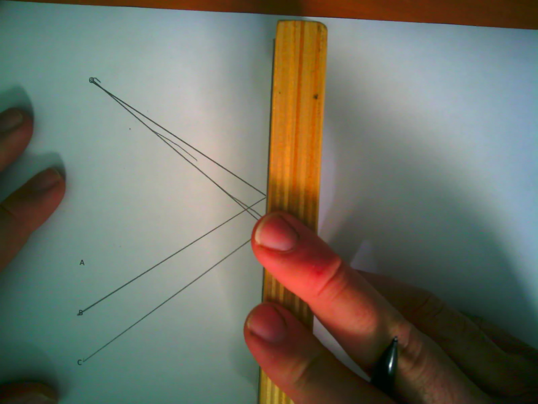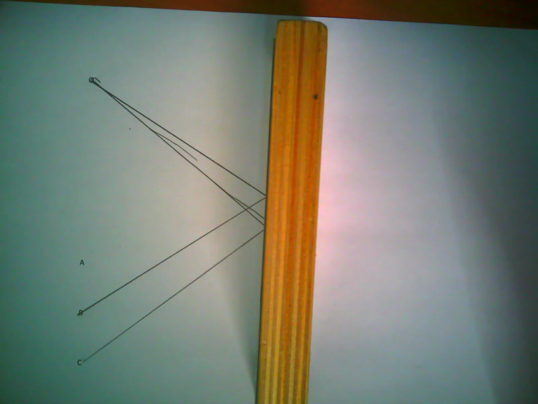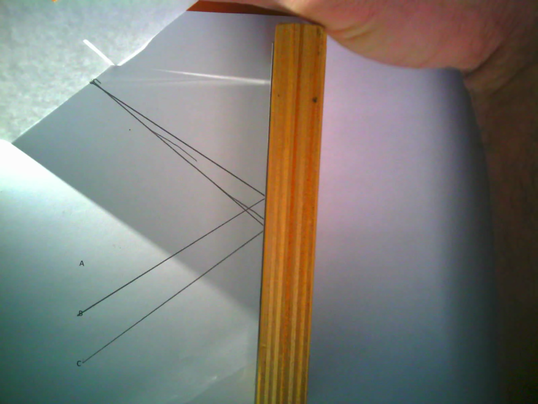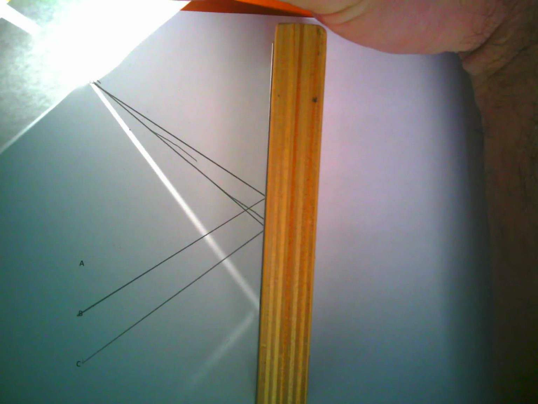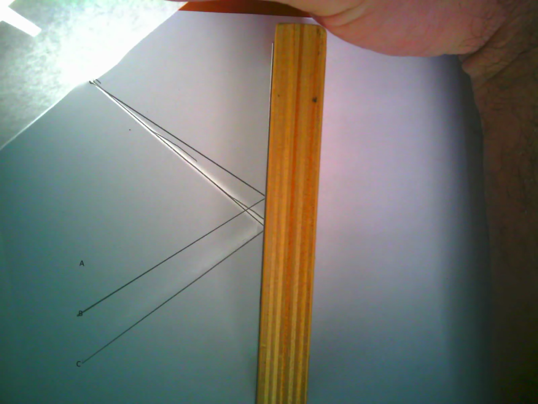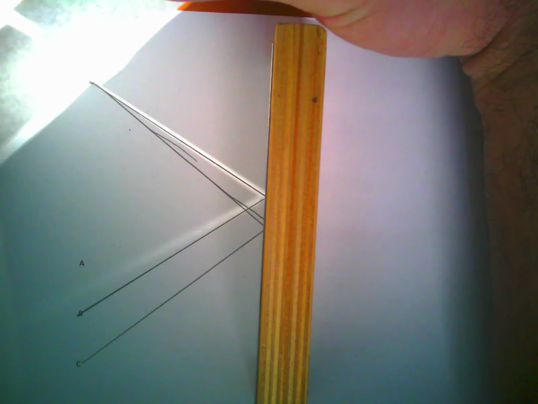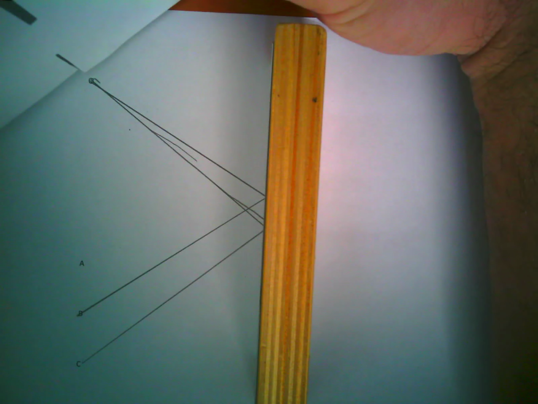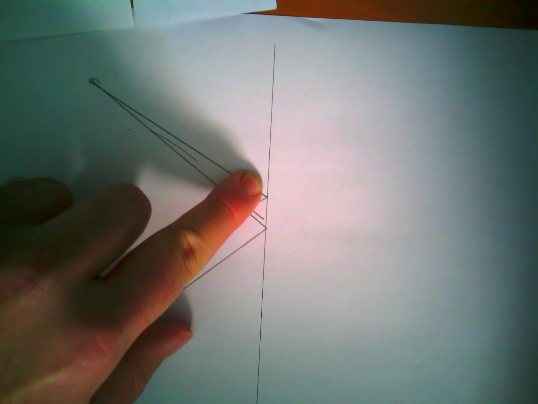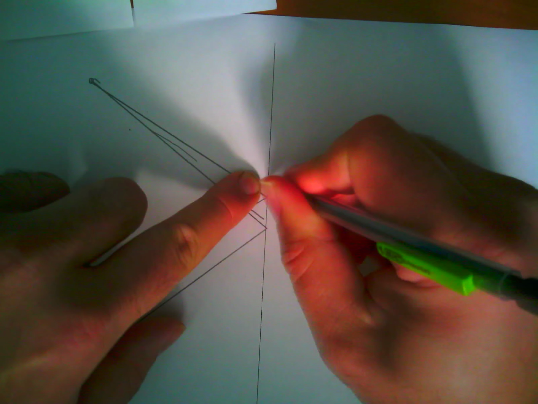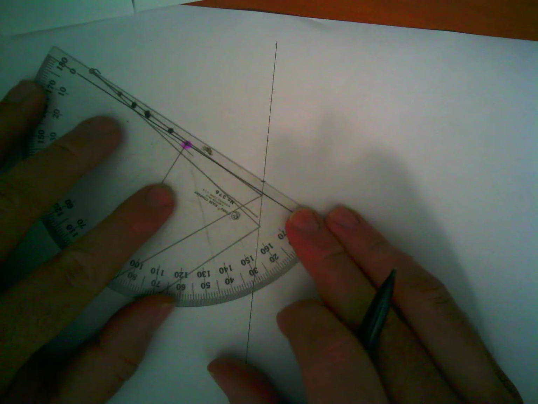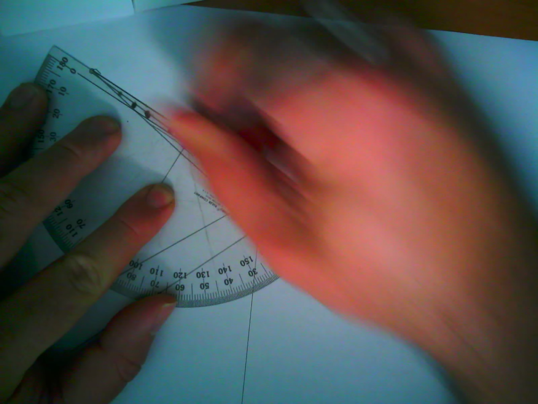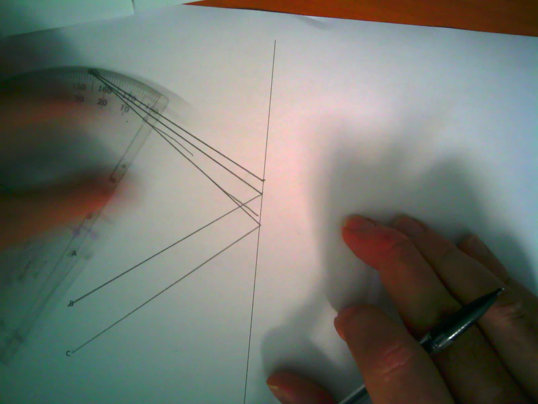We're going to do this one more time. Put my mirror back, put my card back on O, and put my phone back up. And now I want to make it so the light hits A. Right there is where it hit to make a reflection to hit A. So once again, draw a line from O to the point where it hits the mirror.